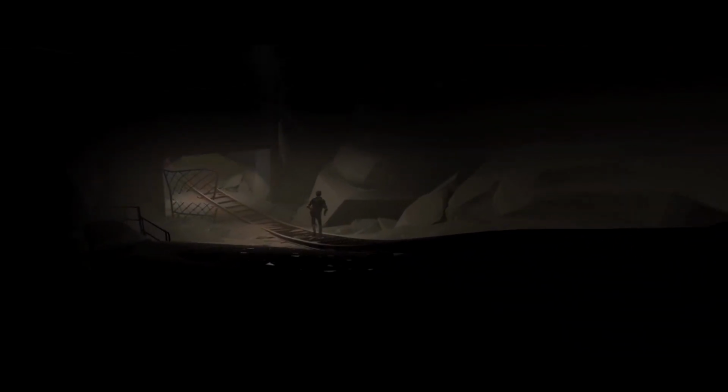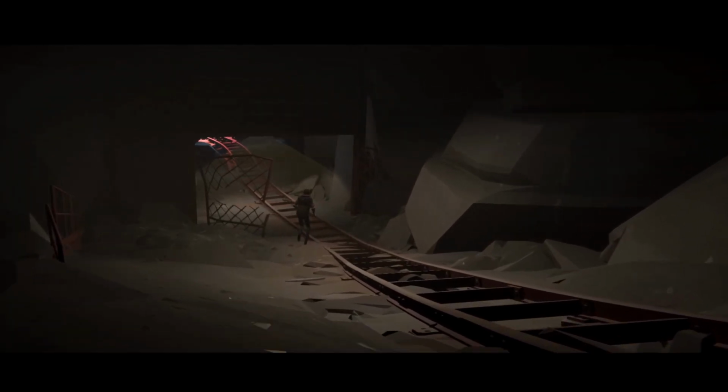And here's a quick example of John running up and down a hill. John's the main character, sorry. Can you hear that?